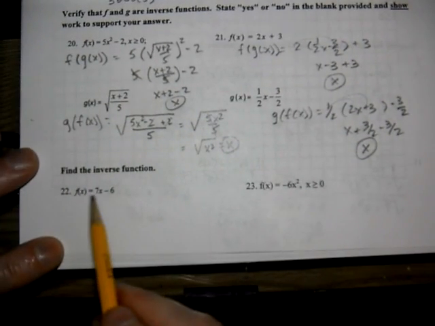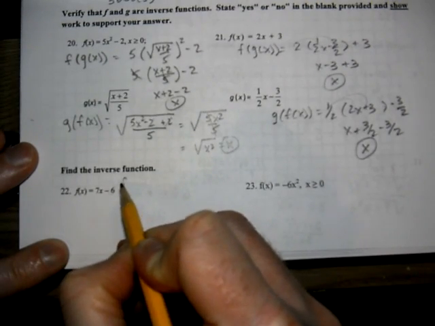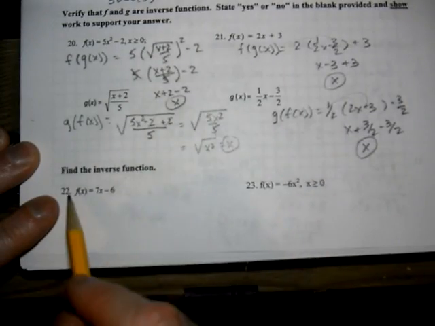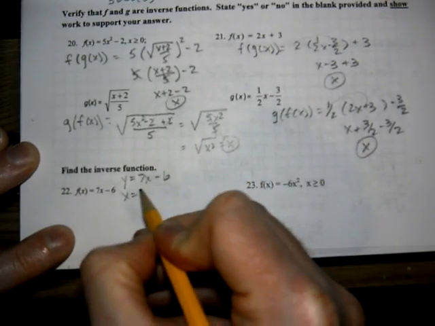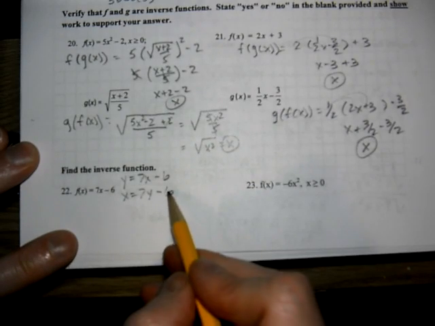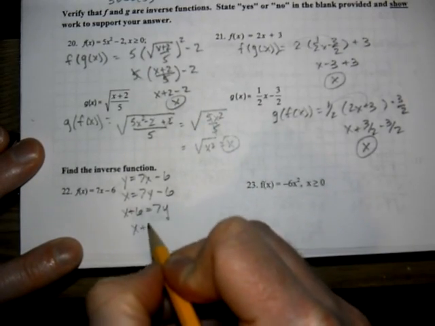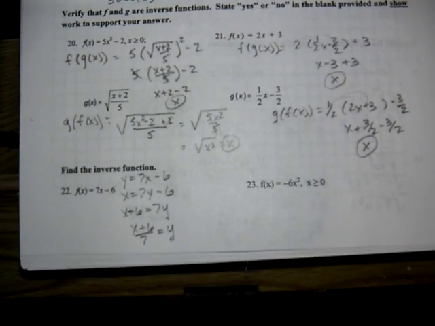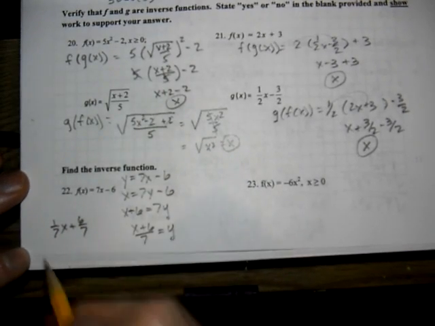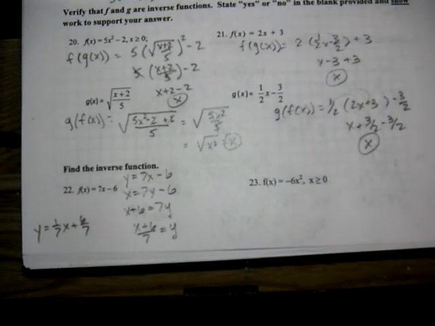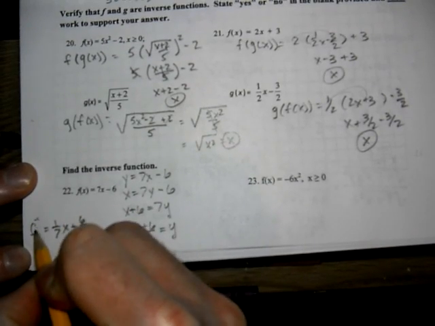So now we're going to find the inverse of 7x minus 6. In place of the f of x, we're going to write y. Then we switch the x and the y. Then we solve for y. So we add the 6 across and we divide by 7. That would be one way to write it, or you could say 1/7 x plus 6/7. That would be another way to write that same inverse. So we could call this, just for notation purposes, f inverse of x.